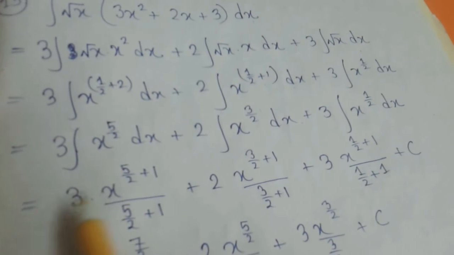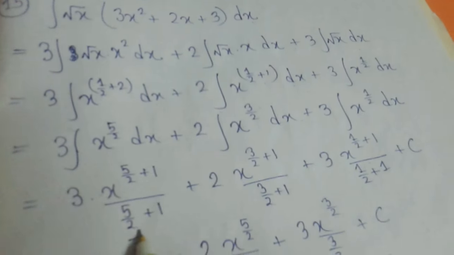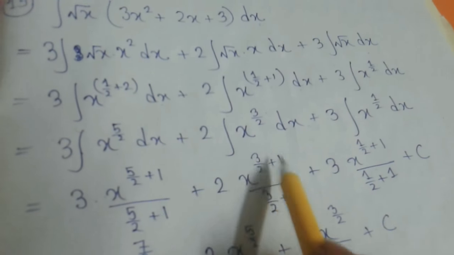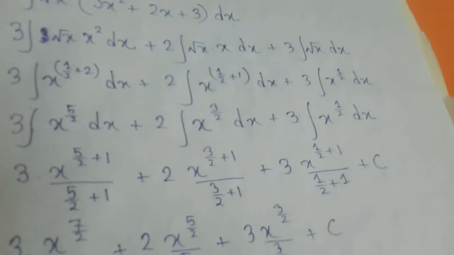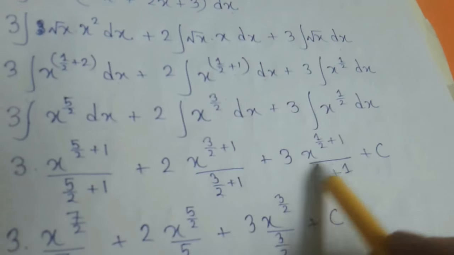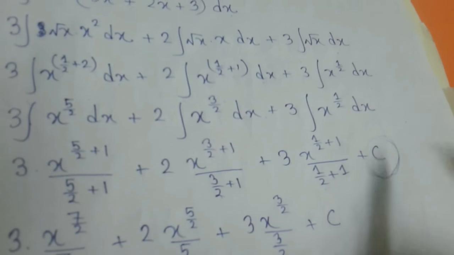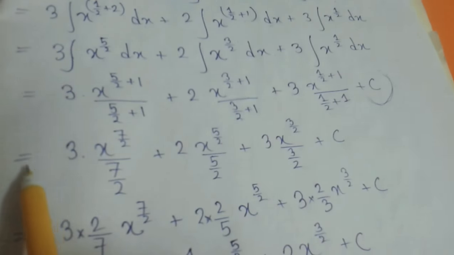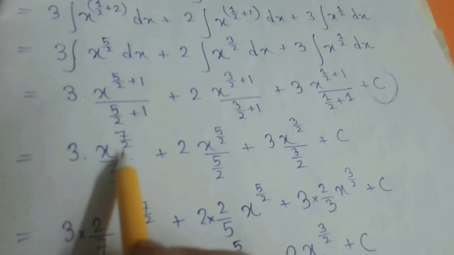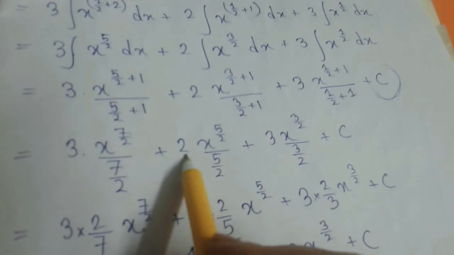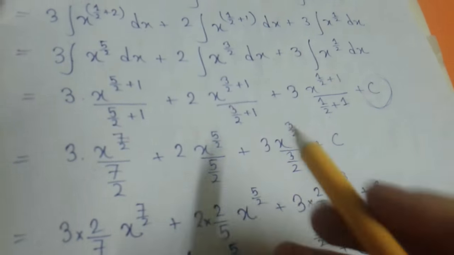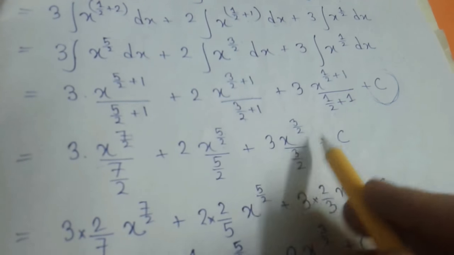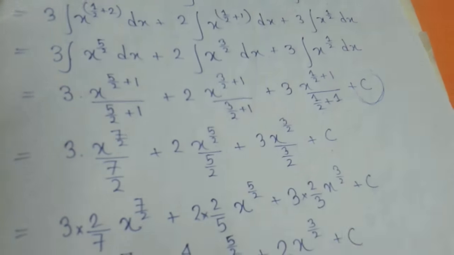Now using the formula, equals 3 into x to the 5 by 2 plus 1 divided by 5 by 2 plus 1, plus 2 into x to the 3 by 2 plus 1 divided by 3 by 2 plus 1, plus 3 into x to the half plus 1 divided by half plus 1, plus c, constant of integration. Now by calculation we have 3 into x to the 7 by 2 by 7 by 2 plus 2 into x to the 5 by 2 divided by 5 by 2 plus 3 into x to the 3 by 2 divided by 3 by 2 plus c.